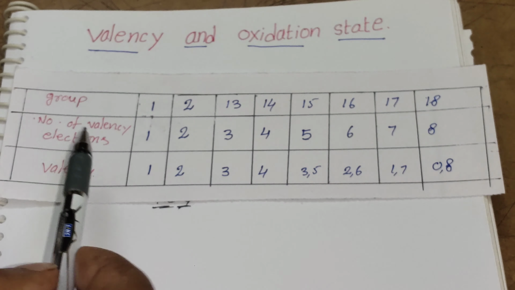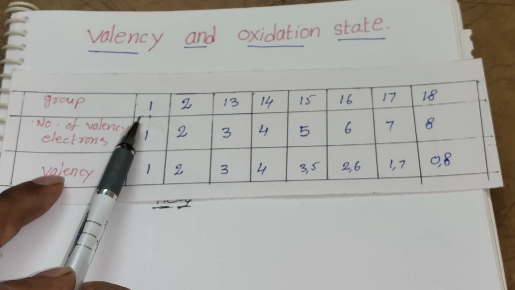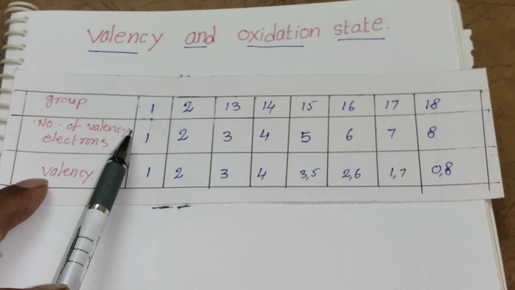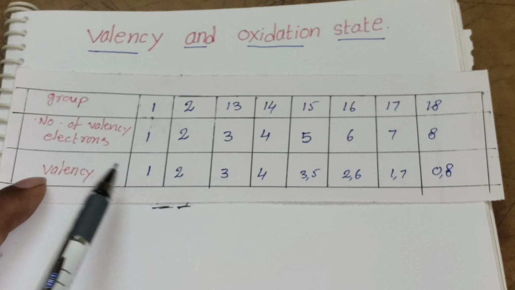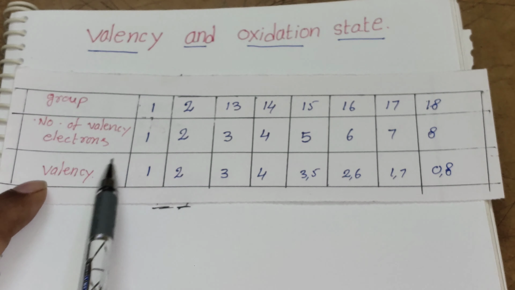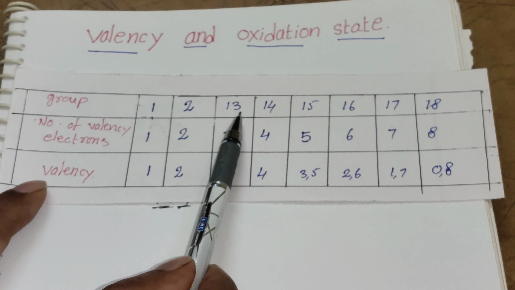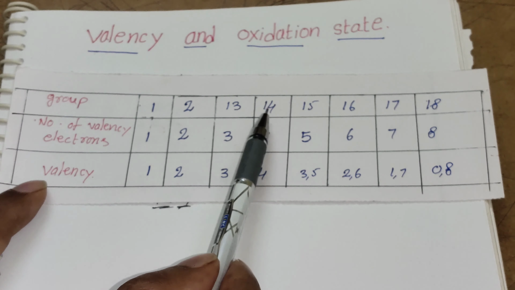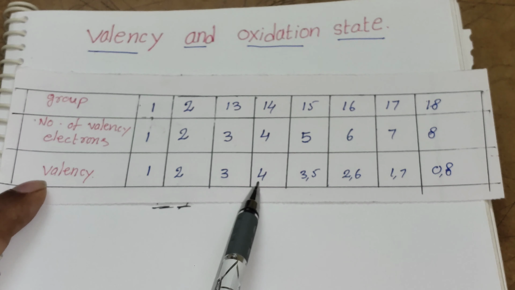Group number, number of valence electrons and valency. If the group number is 1, the number of electrons in the valence shell is 1 and the valency is also 1. And if the group number is 2, the number of valence electrons is 2 and the valency is 2. In the 13th group elements, the number of valence electrons is 3 and the valency is also 3. And 14th group elements, like the carbon family, have 4 valence electrons and the valency is 4.